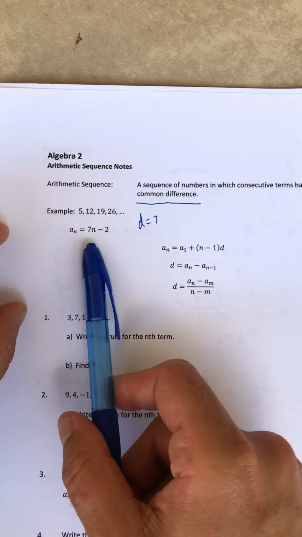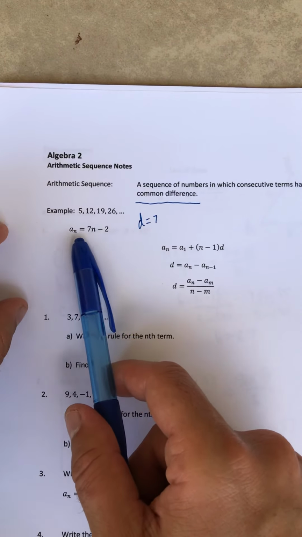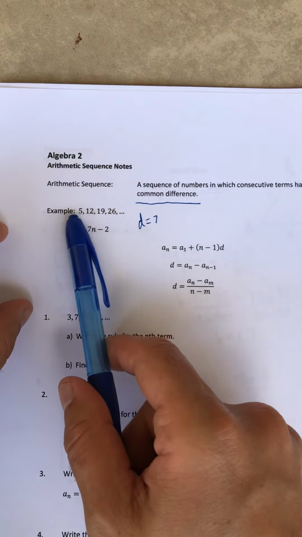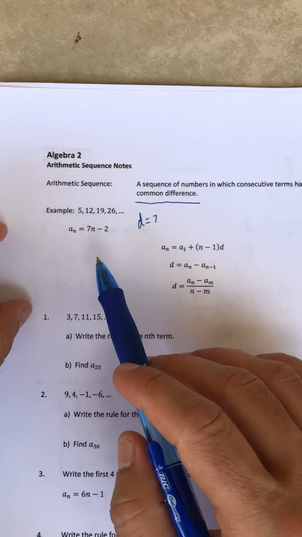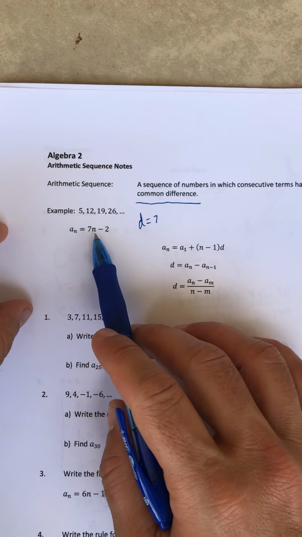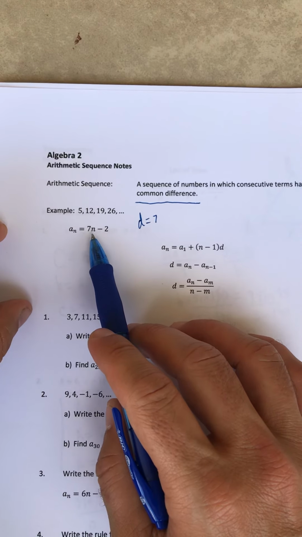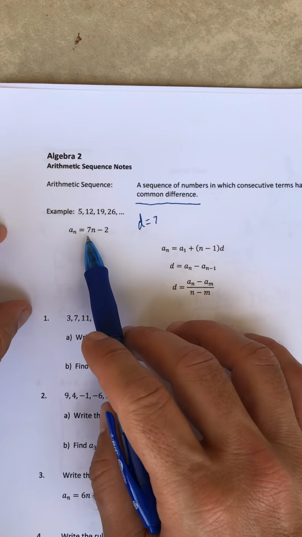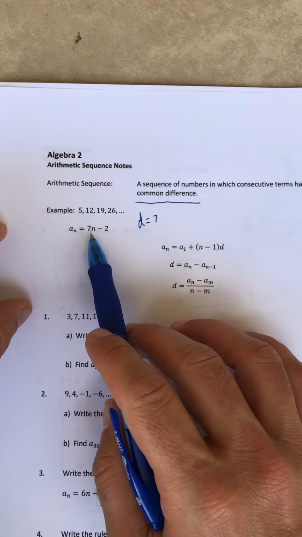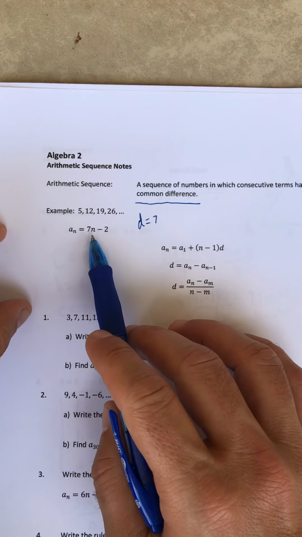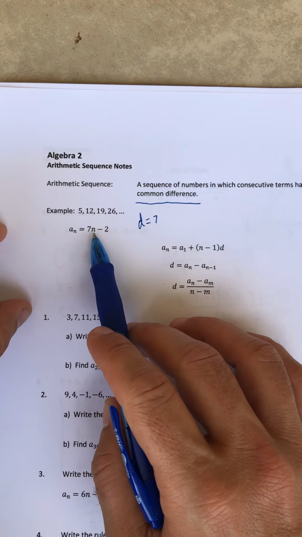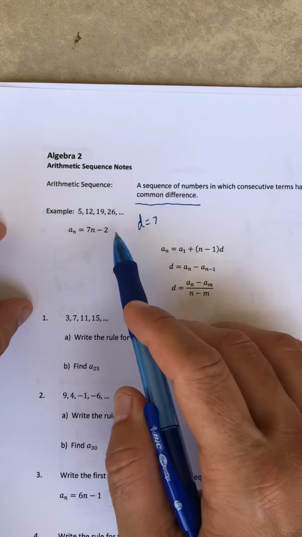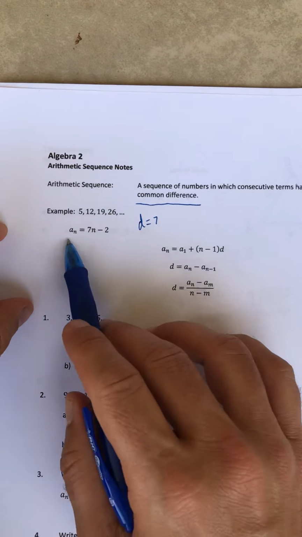This right here is called the rule for the nth term of this sequence. So this rule gives me this sequence. For instance, if I want the first term of this sequence, I plug in 1 for n. 7 times 1 is 7, 7 minus 2 is 5. If I plug in 2, I get the second term. 7 times 2 is 14, 14 minus 2, 12. Third term, plug in 3 for n. 7 times 3 is 21, 21 minus 2, 19. So this is called the rule for the nth term.